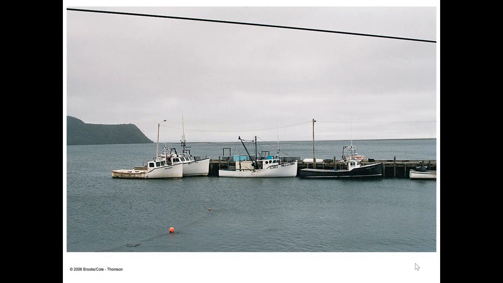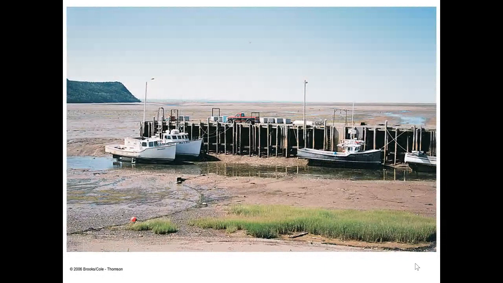This is the Bay of Fundy, which has the highest change in tidal range of anywhere on the planet. The Bay of Fundy is north of us in the North Atlantic Ocean. It has a 57-foot tidal range. So at high tide, this would be the picture. And at low tide, you have a problem getting your boats out. Look where the water level has gone.